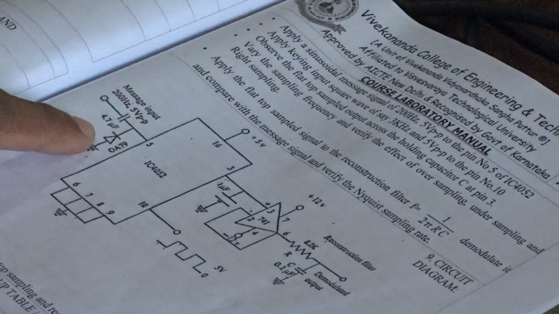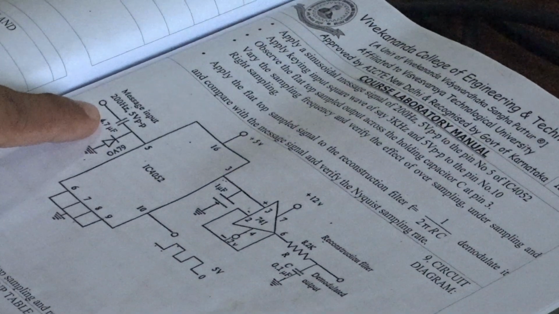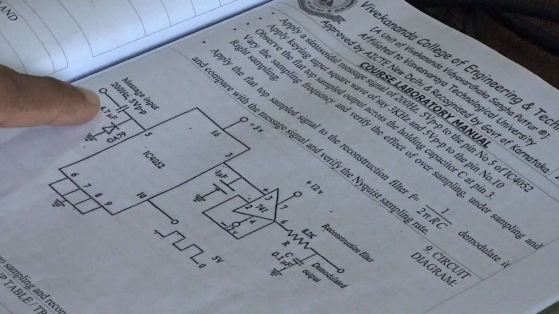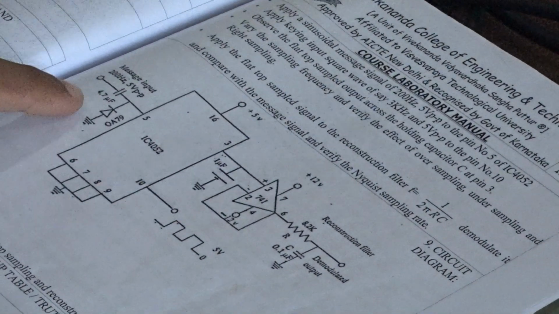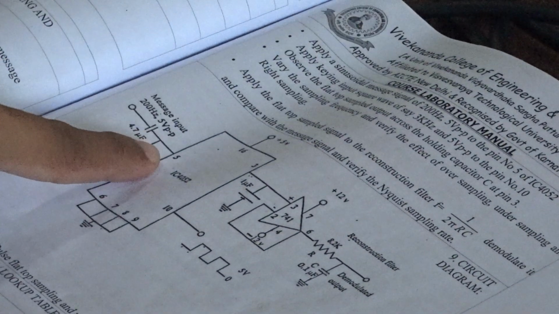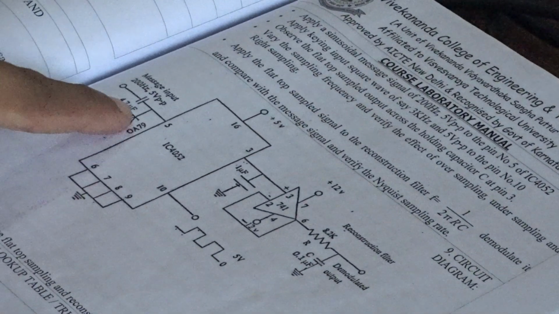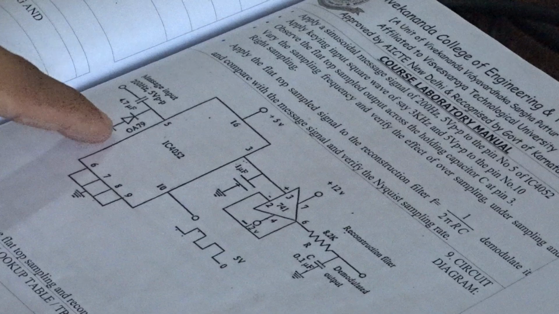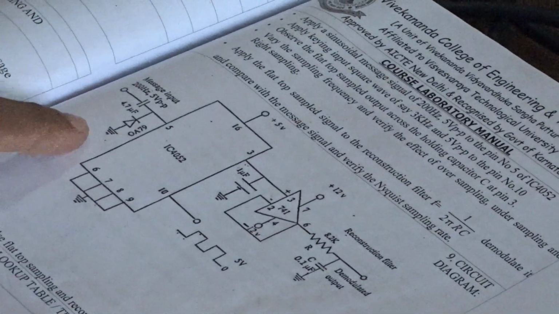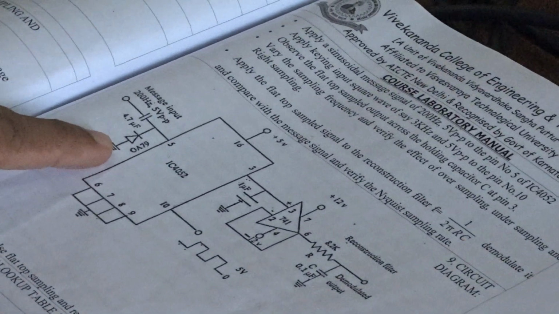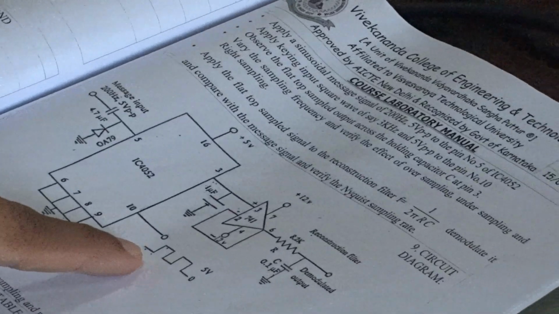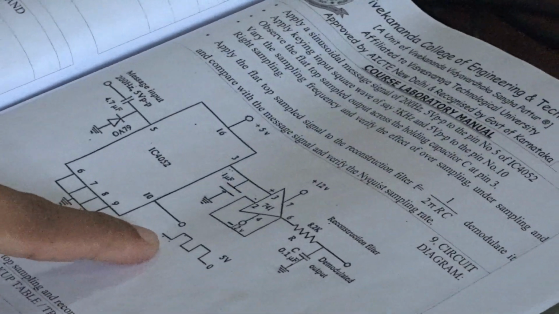Here for the input, we have taken one message signal of 200 Hz, 5 volt peak to peak. That signal is passed through pin number 5, and here you can see we have connected one OA79, so it acts as a clamper circuit. In pin number 10, this is the carrier signal.